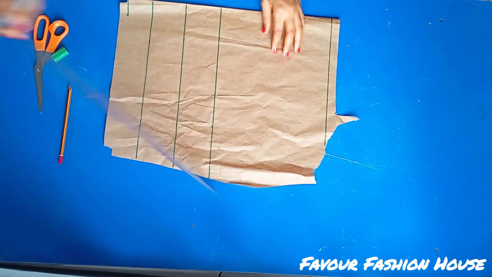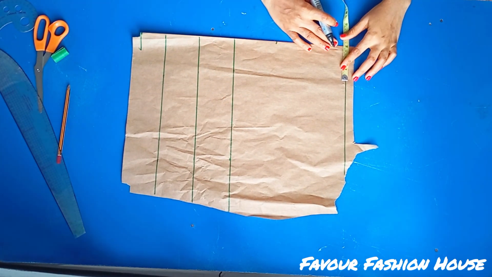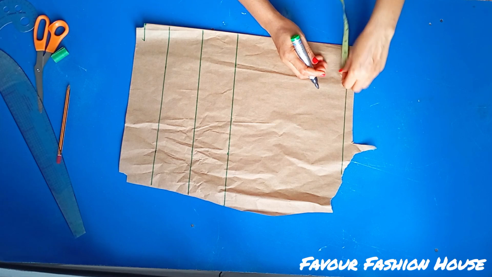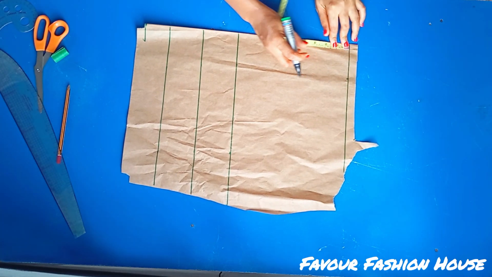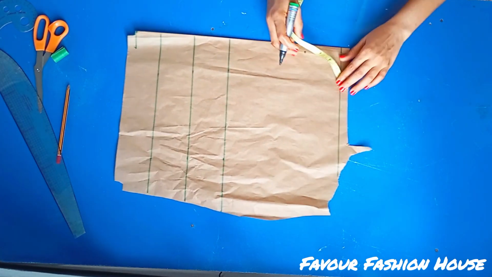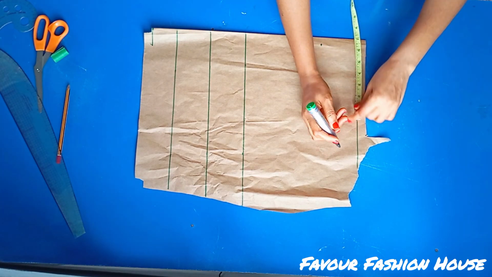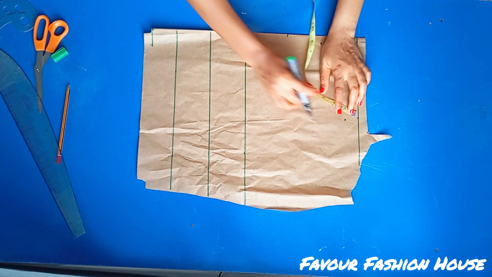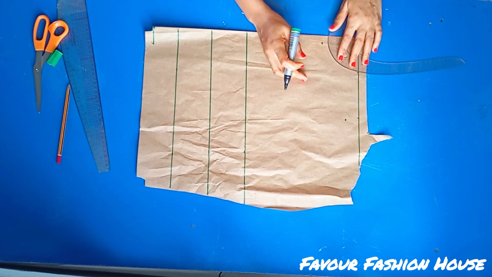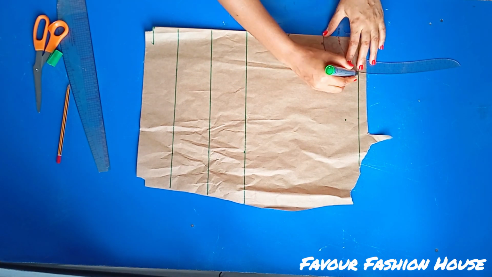So my shoulder measurement, I also mark my shoulder measurement divided by 2, and I came down by 1 inch for my shoulder slope. Although all this we are still going to cut it up, I'm trying to create a basic bodice. Okay, so after that, I'm going to connect the whole lines together, my neckline and also my shoulder slope.